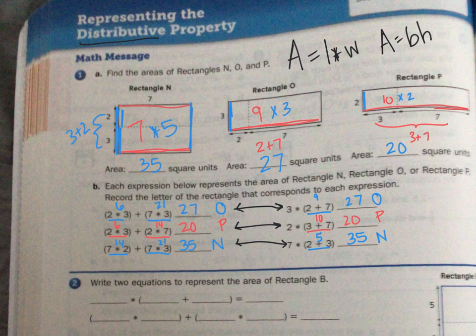There it is. For my next one, for P, we had to take the base, which was 3 plus 7. See how we did that here? Times the height, which is 2. Now, we just happened to combine them and get 10, and then multiply that times 2, but it was exactly what we did down here. And same thing for the last one.